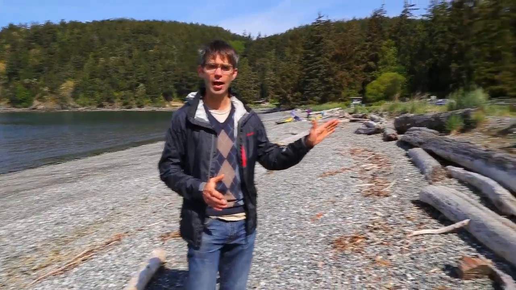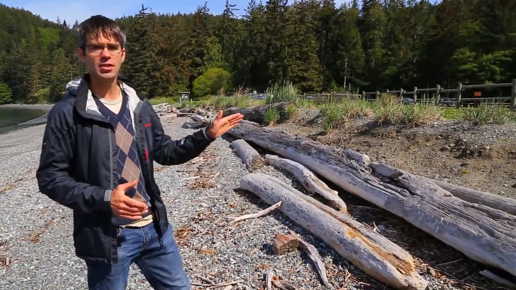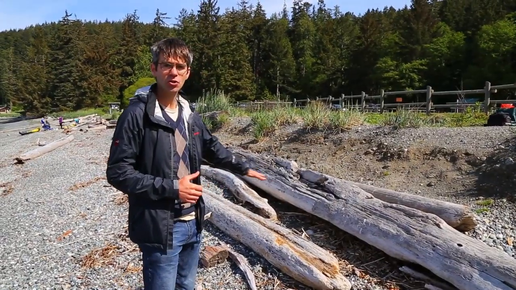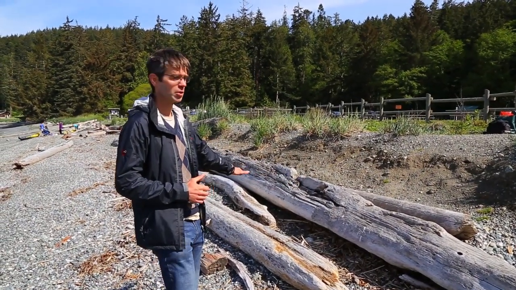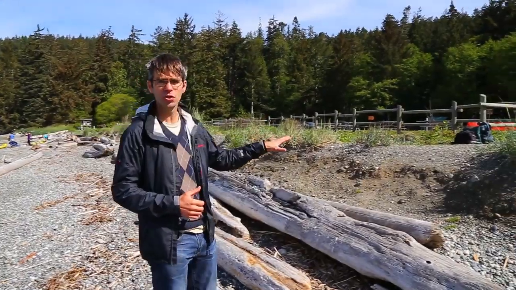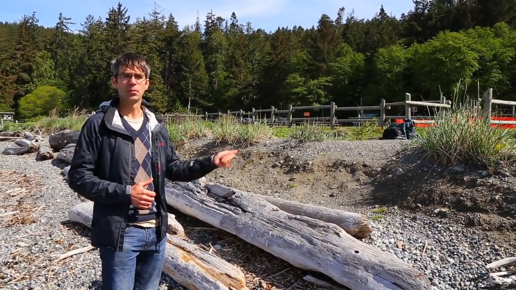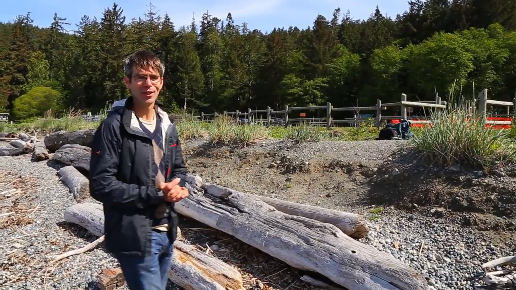So if we're looking for plants on a shoreline, we're going to have to go up a little higher above the highest of the high tide lines. And we can see here that the highest tides push the driftwood up along the edge of the beach. And then above the driftwood is usually where we start to see some flowering plants, some plants that might be potentially useful.